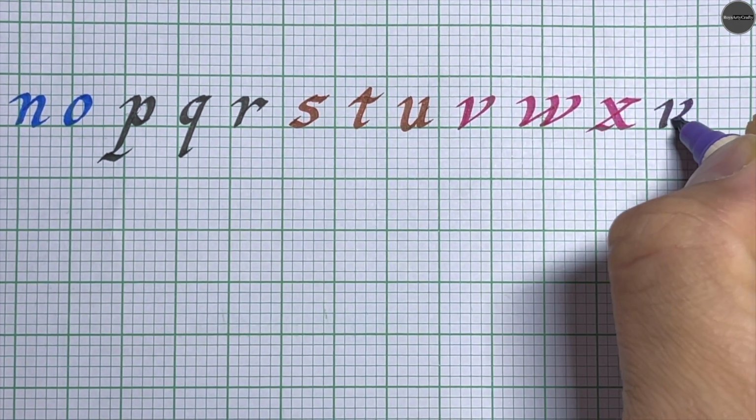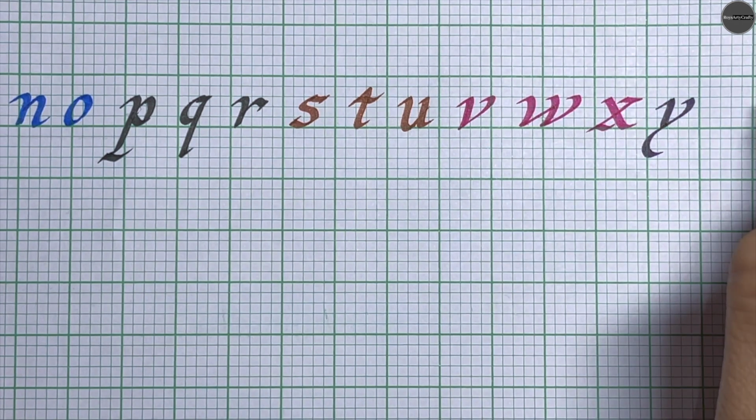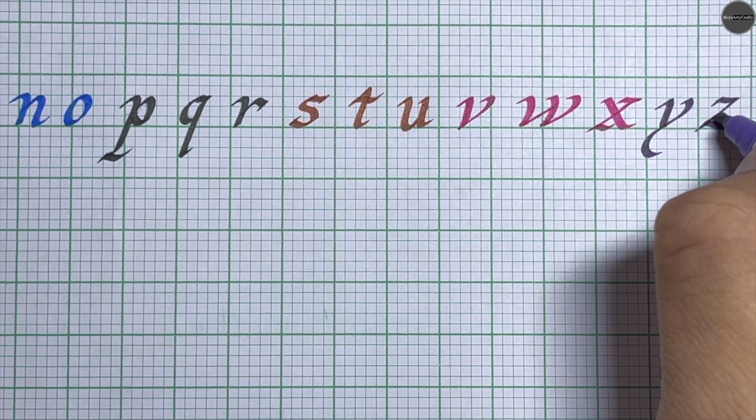And we try to write the same small case letters using a different pen or nib. So let's see how we can do that.